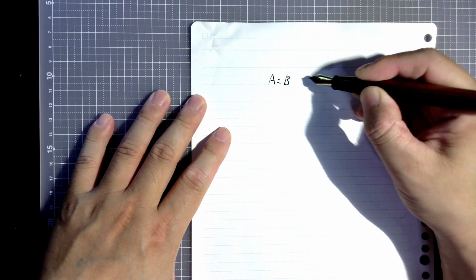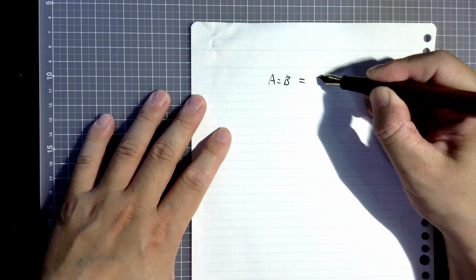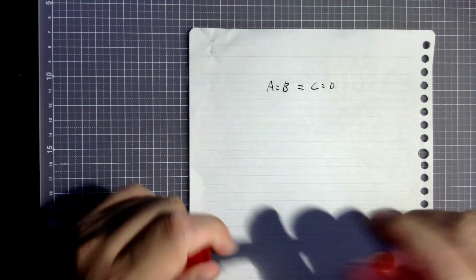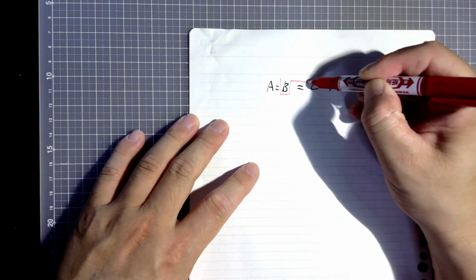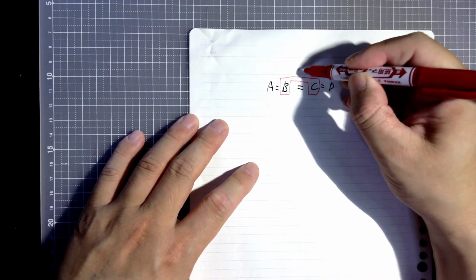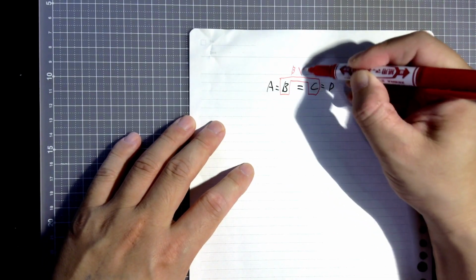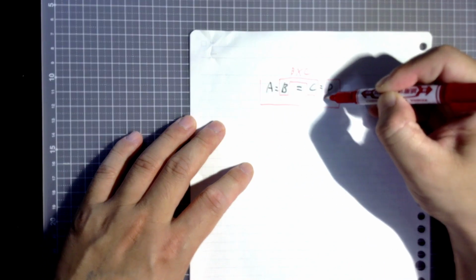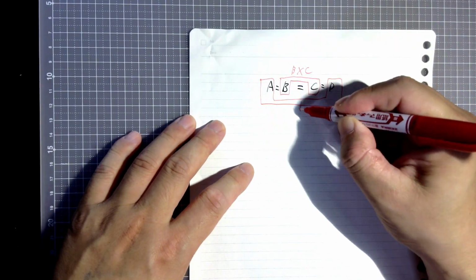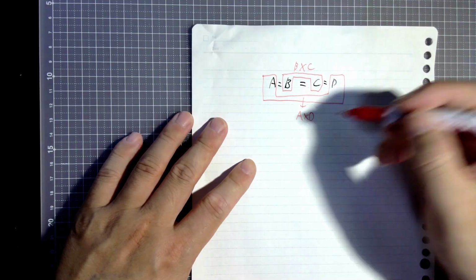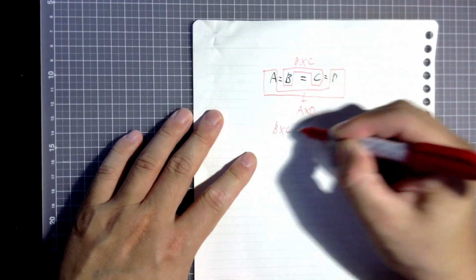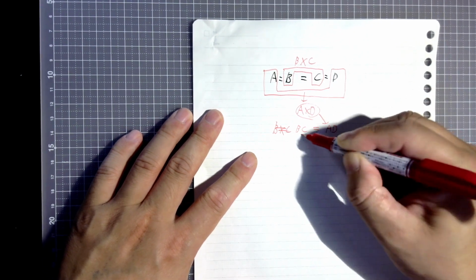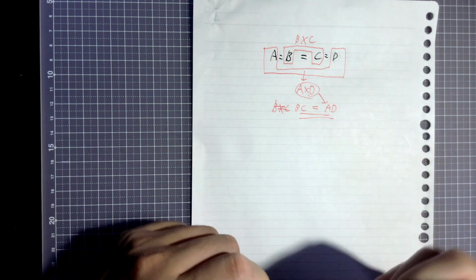The ratio of A to B equals the ratio of C to D. So the multiplication of inward numbers, B times C, is equal to the multiplication of outward numbers, which is A times D. In other words, BC equals AD. There is such a relationship.